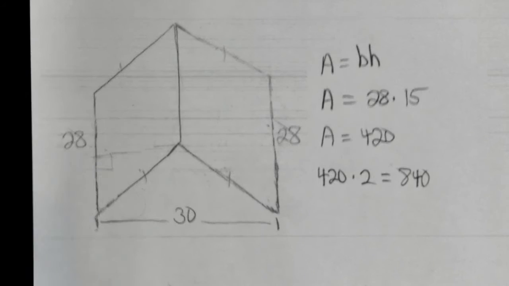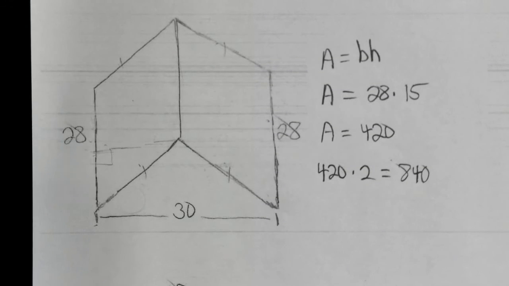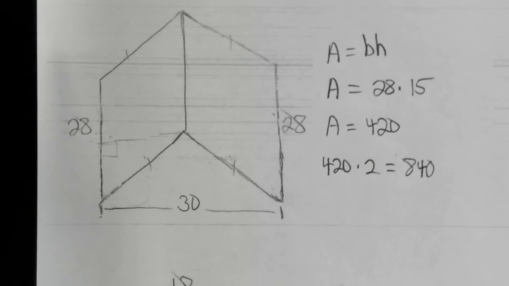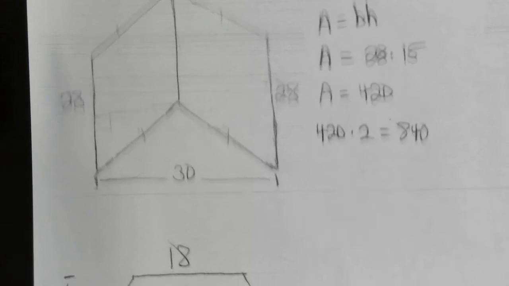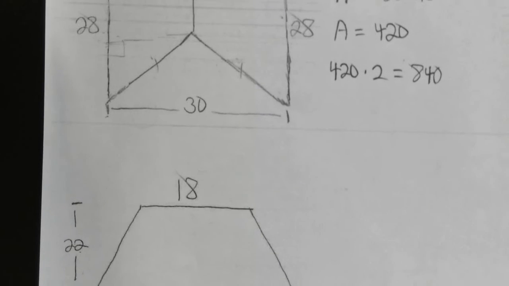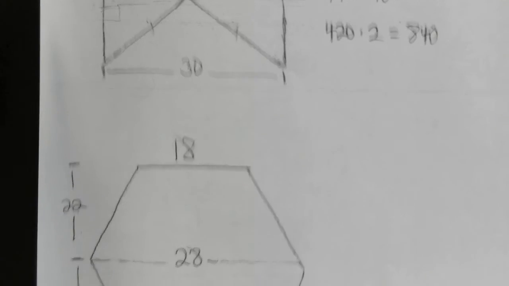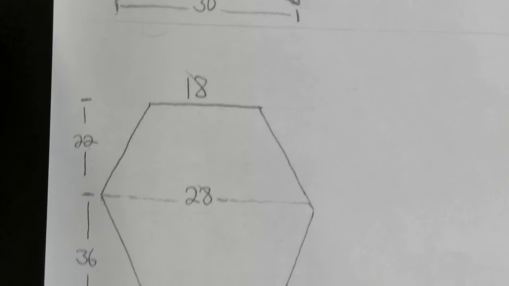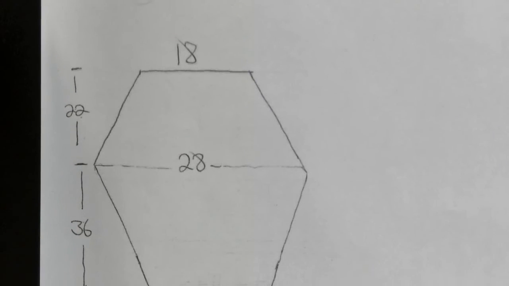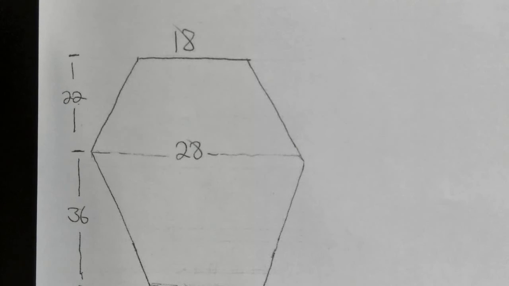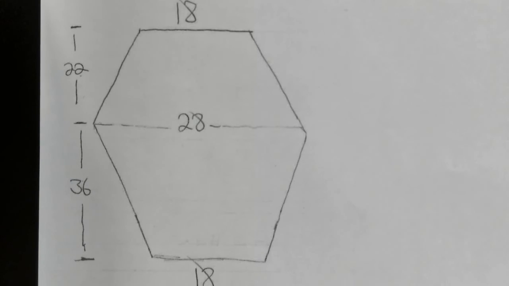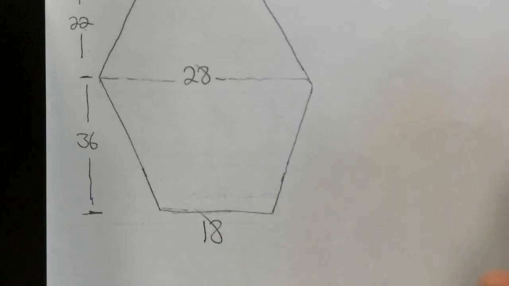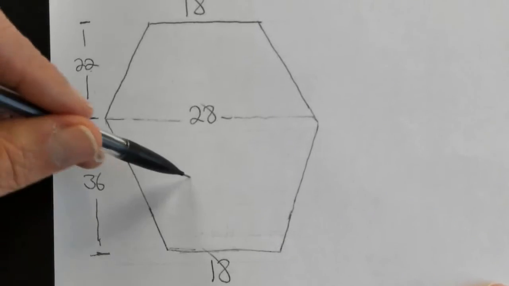All right, so one more that we need to make sure that we take a look at here. Let's see what we've got here on this one. Okay. And so down here on this particular figure, we can cut this into 2 trapezoids.